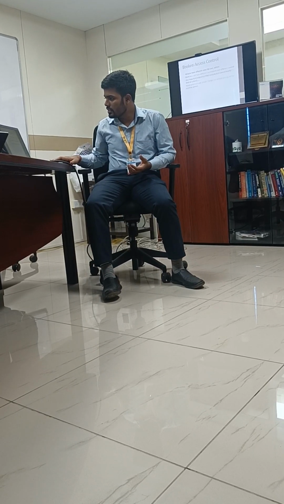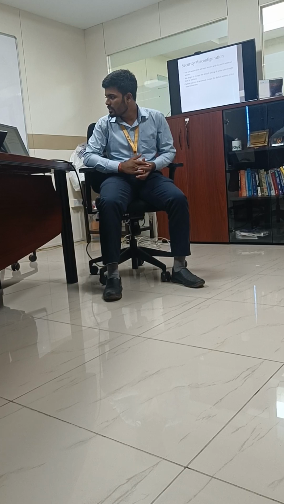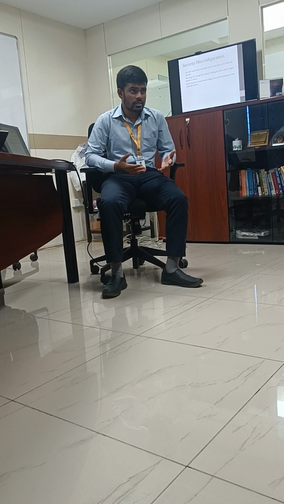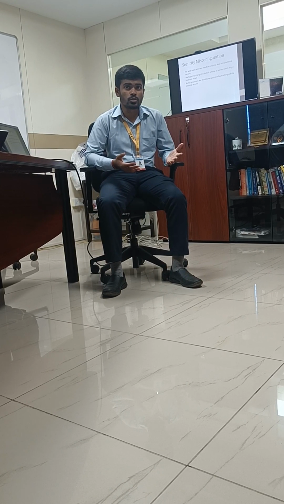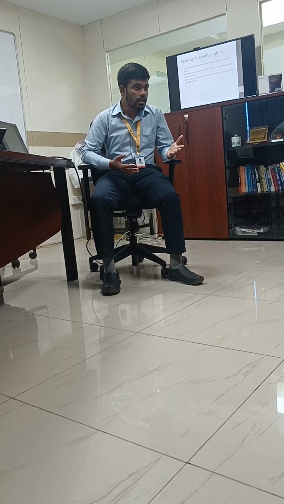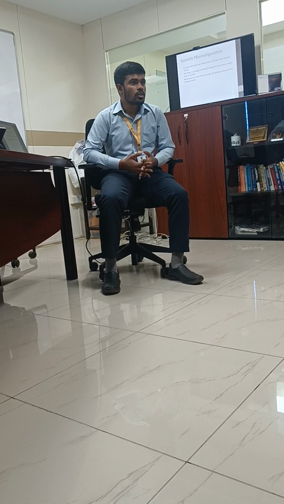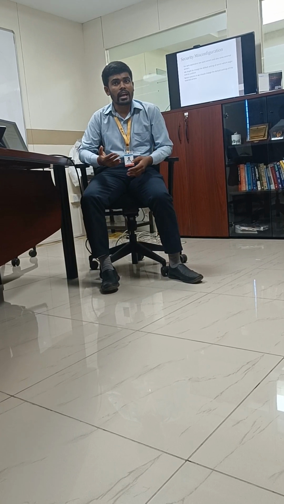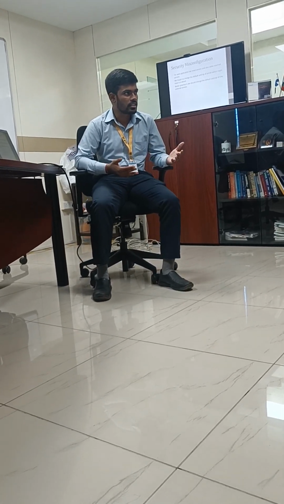Now coming to the next, security misconfiguration. As we are developing our project, we know that we have to use some external servers also, like a database server or Apache server. Each and every server has some default settings, right?